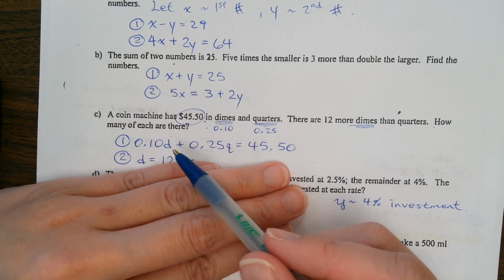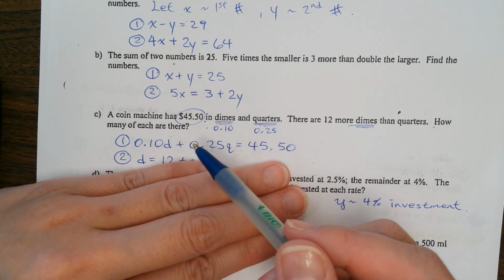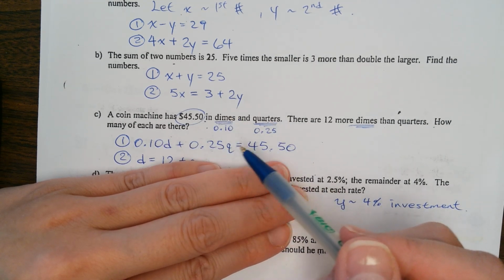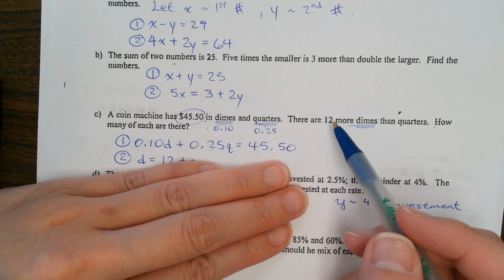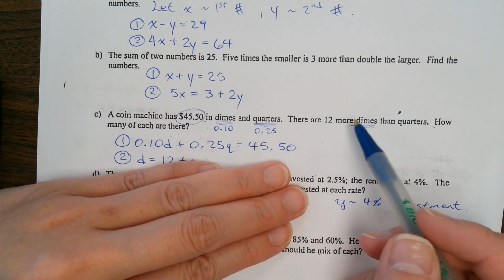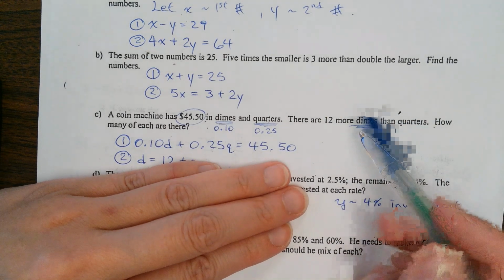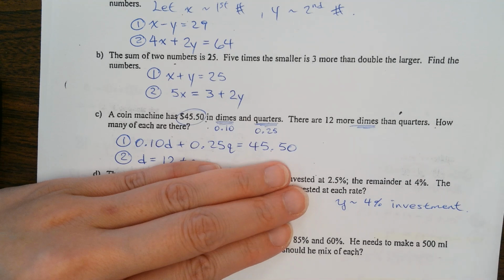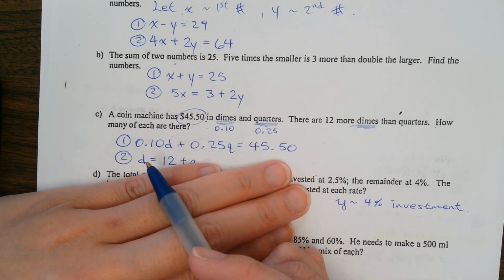So your first equation is going to be 0.10D plus 0.25Q equals the 45.50. There are 12 more dimes than quarters. So if you recall back when we did these word problems, the trick that I taught you guys was the one that has more, put it as that equal.